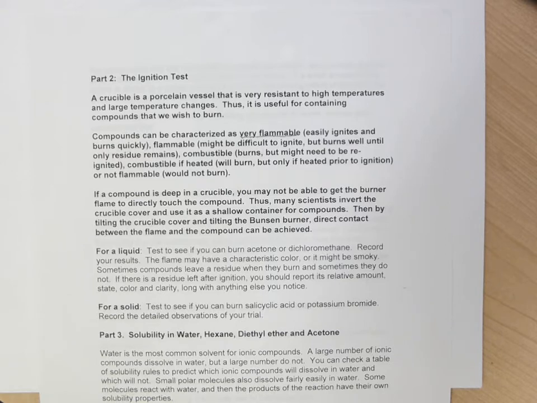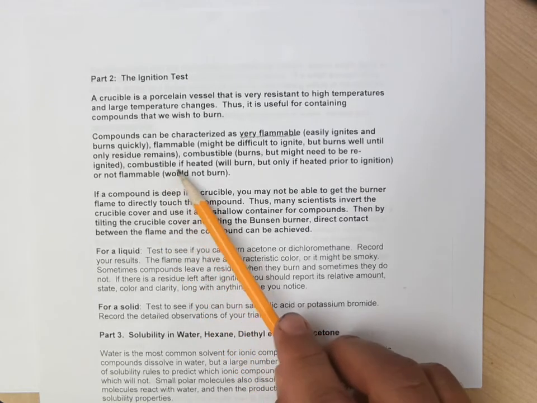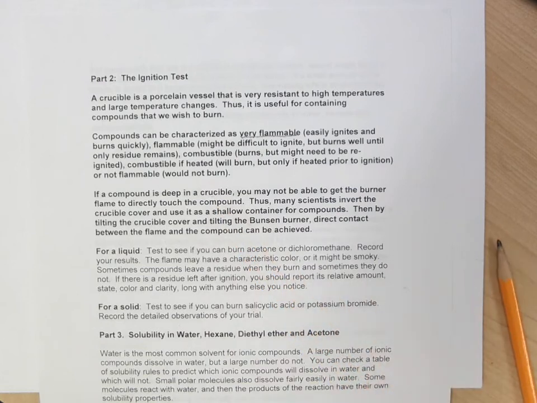And that's sort of in a similar category to combustible if heated. Some things will only burn if you get them up to higher temperatures and then try to light them. So if you try to light them at room temperature, you don't really see much, but if you heat them up and get them all primed for burning, then you light them up and they ignite.